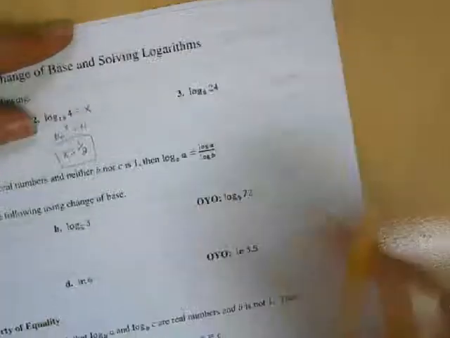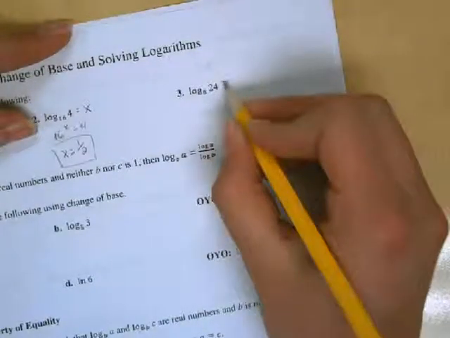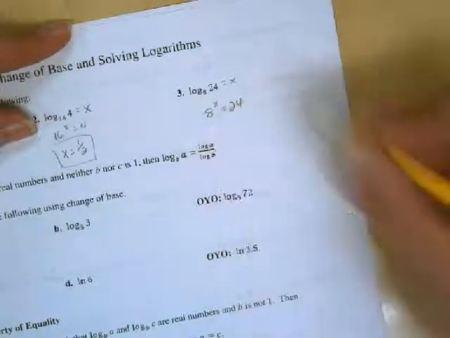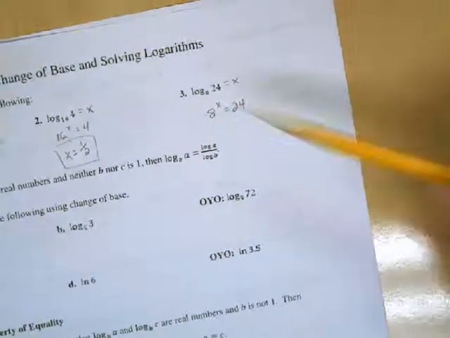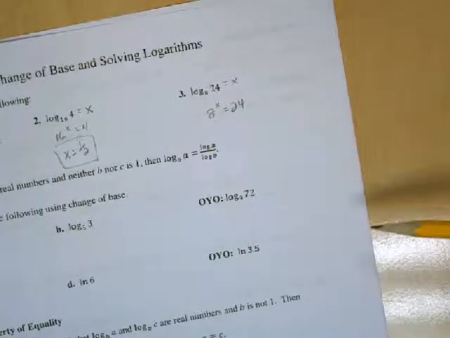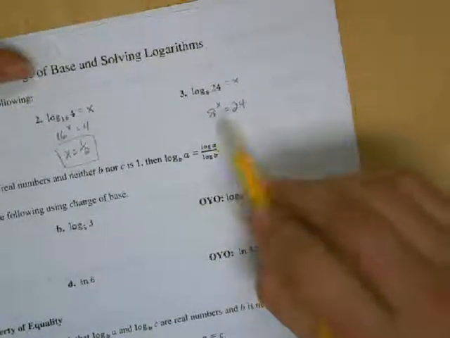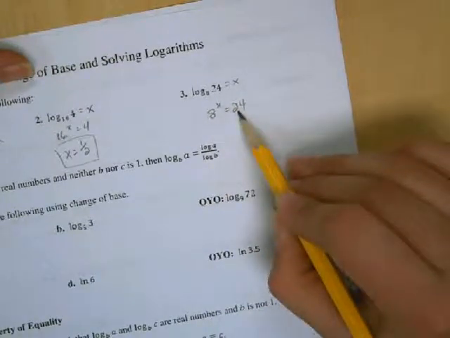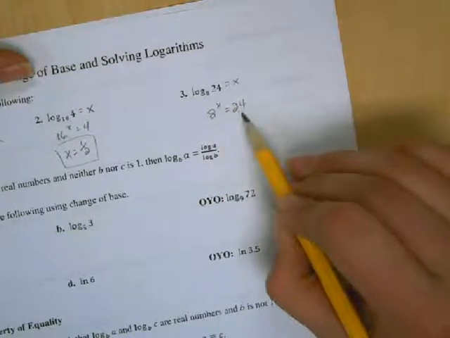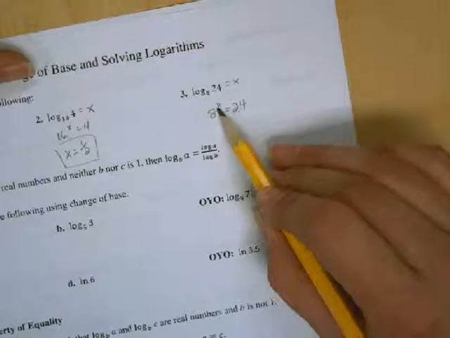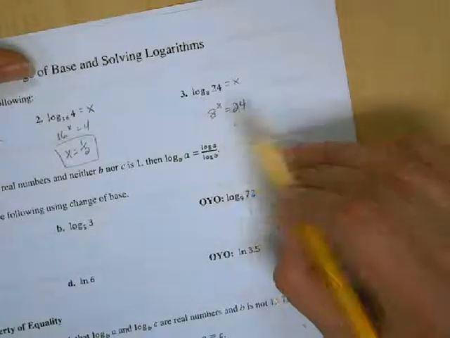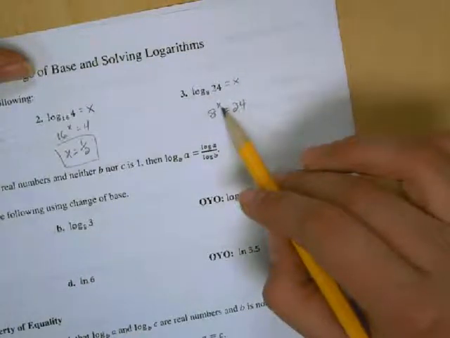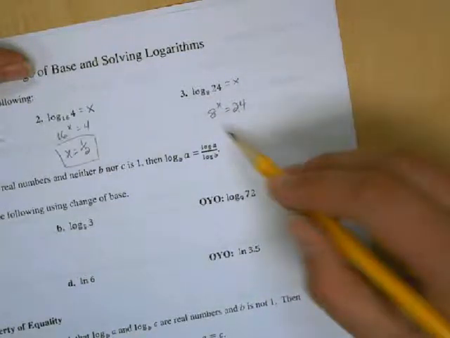Well, now what do we do with something like this? Still set it equal to x. I would get 8 to the x power is equal to 24. There is no number, at least not a pretty number, that I can raise 8 to get 24. Because 8 to the first is 8, not big enough, so you go to the next number, 8 squared. Well, now I'm at 64, so it's somewhere between 1 and 2. We just don't know where exactly, so it's going to be some kind of a fraction.